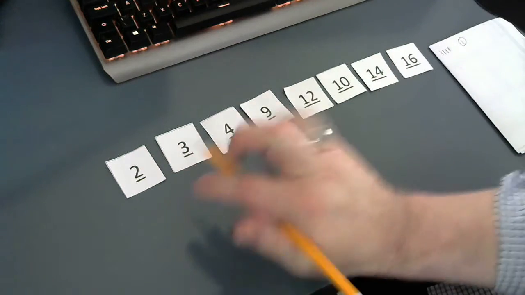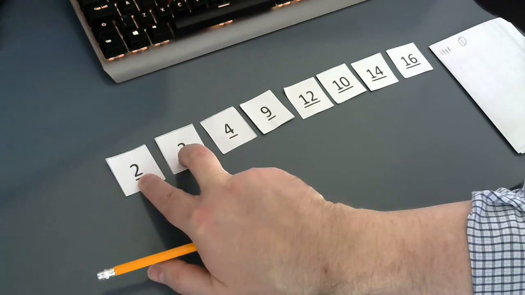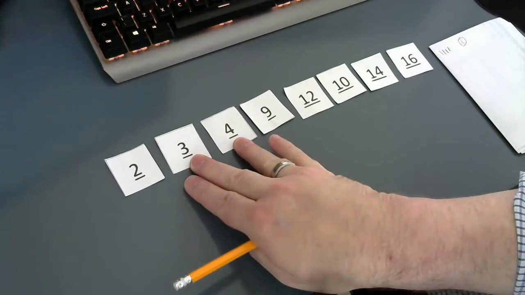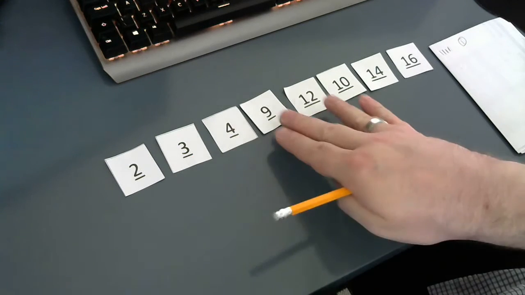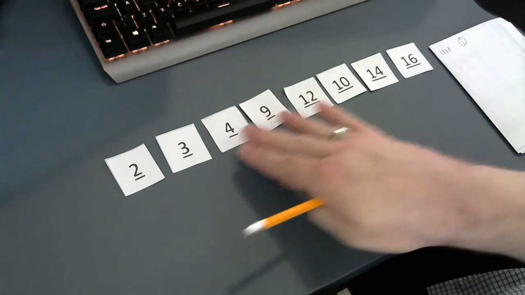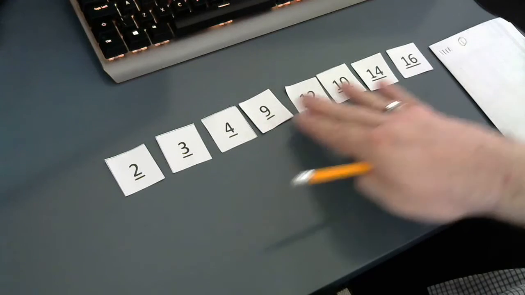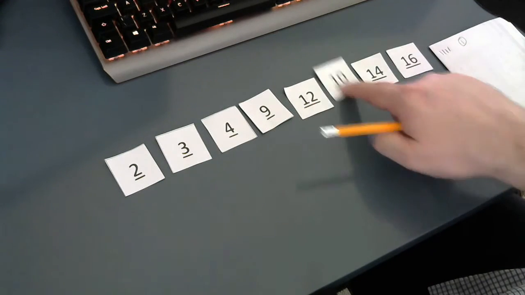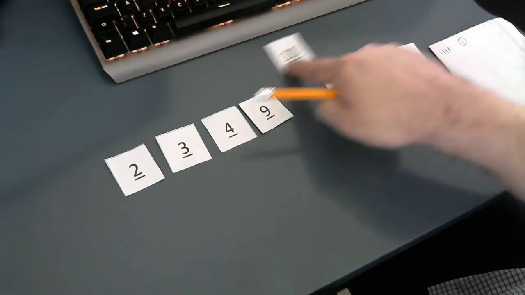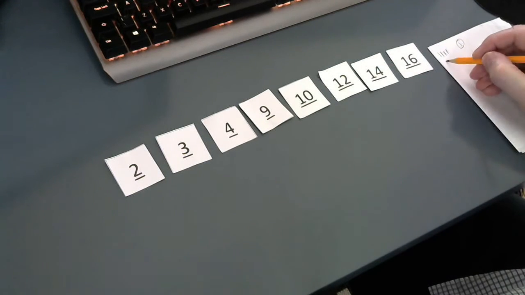So I'll start again. So I go, right, 2 and 3, they're in the correct order. 3 and 4, correct order. 4 and 9, correct order. 9 and 12, correct order. 12 and 10, not in the correct order. So 10 bubbles up, 12 moves along, 10 drops down. So I've made a change.